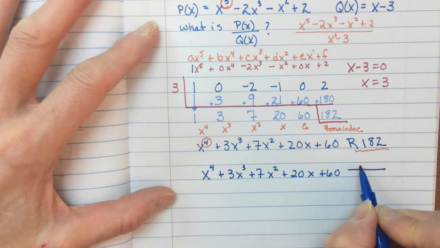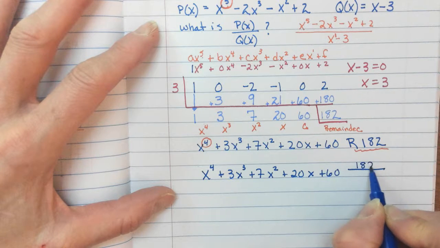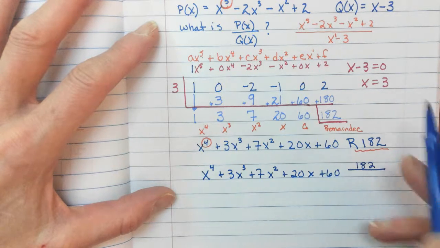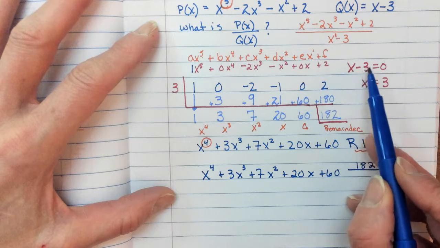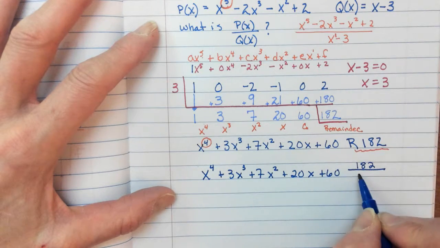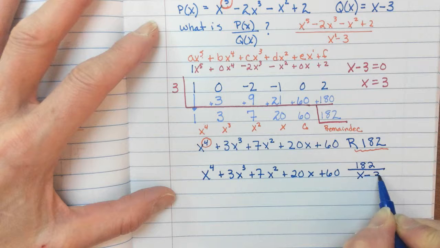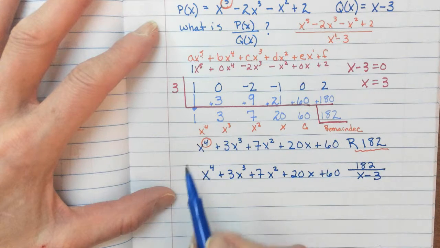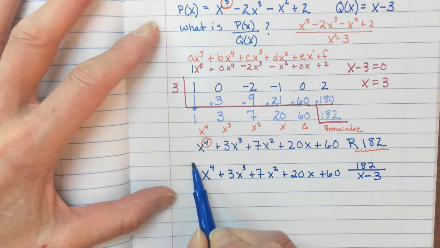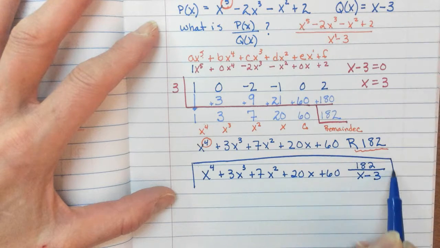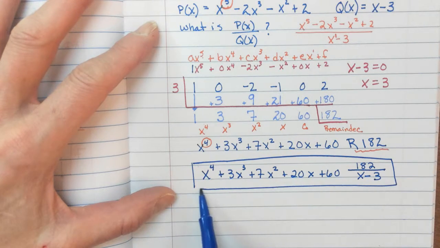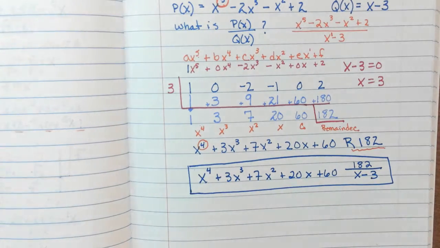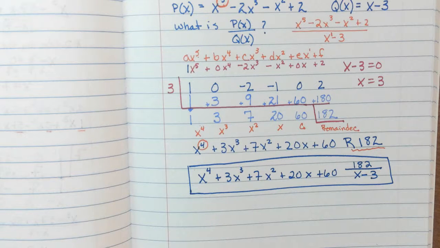I'm going to write it as a fraction. So it's going to be 182 over my factor of x minus 3. Both of these answers are correct. This one here is a little bit more sophisticated. Okay? So sometimes you'll see your answer like that.